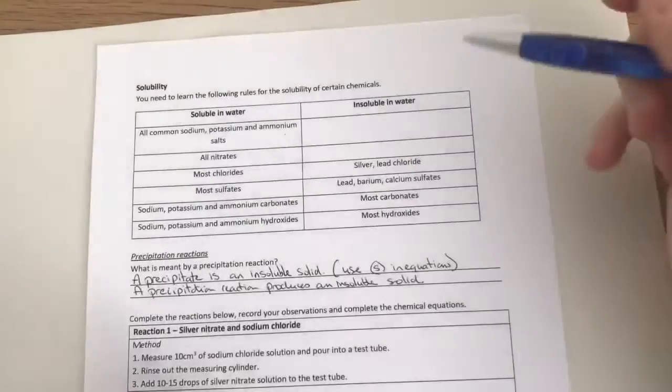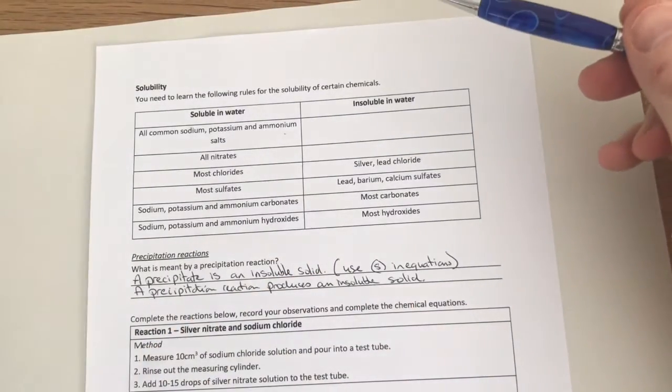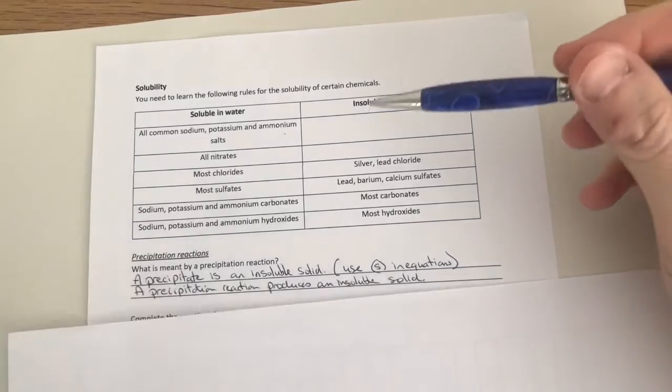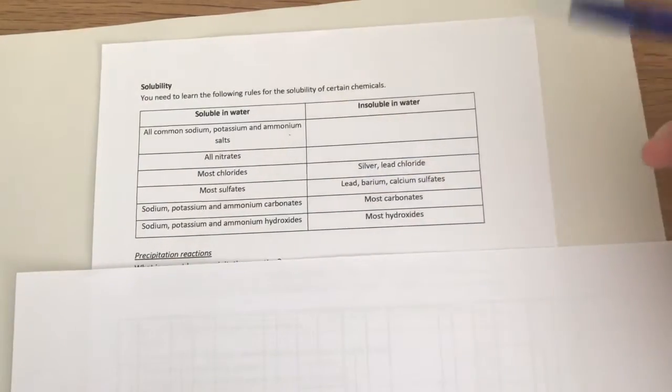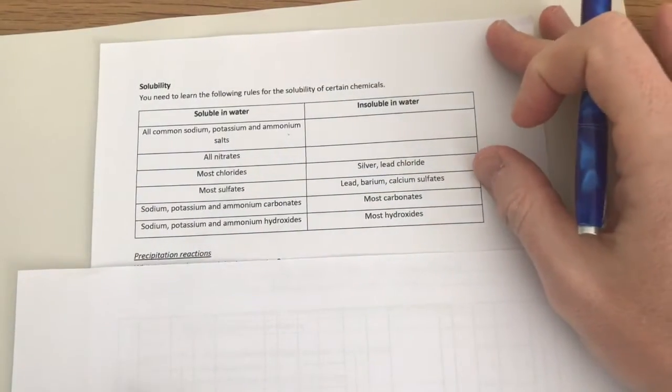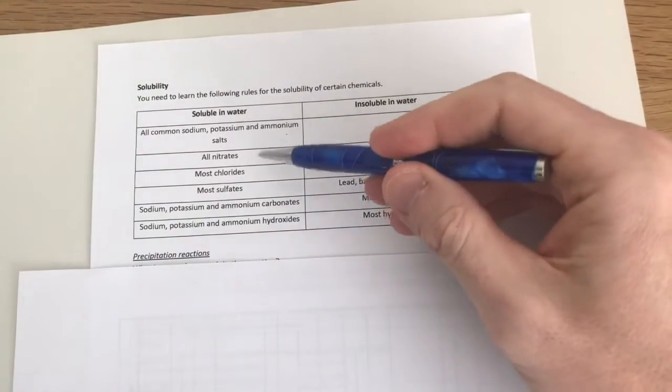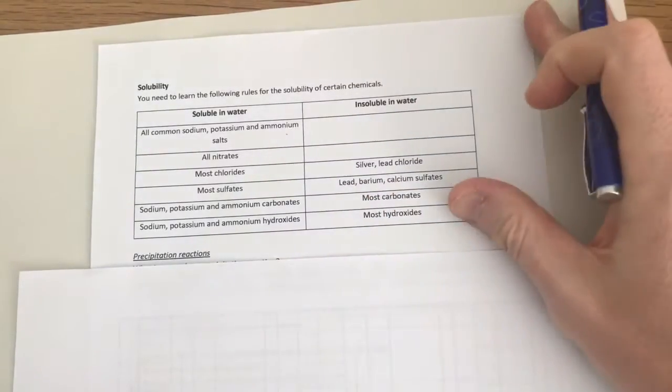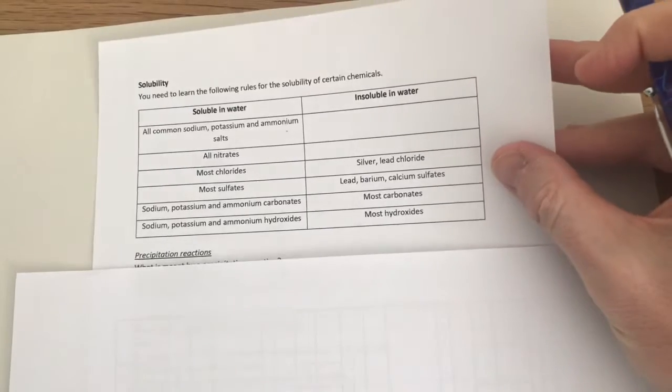So in this video, we're going to have a look at precipitation reactions. And just before we do that, make sure that you have watched the video on solubility and whether we know if compounds are going to be soluble or insoluble in water. This is how we're going to use that information now.